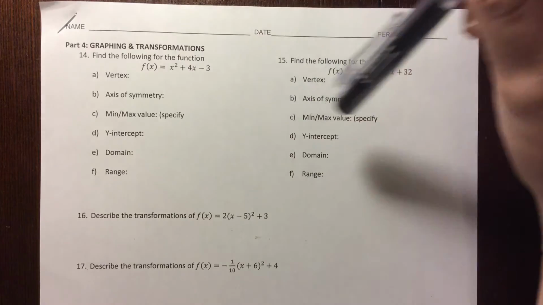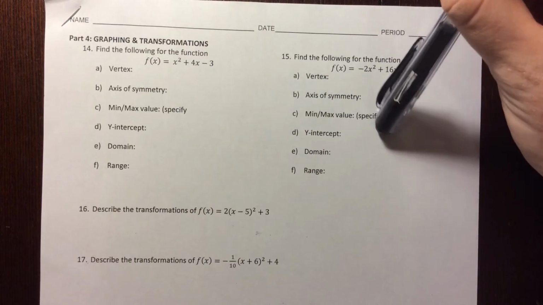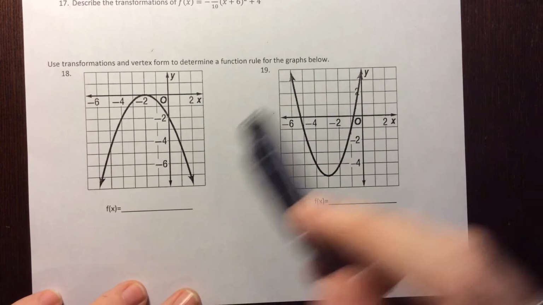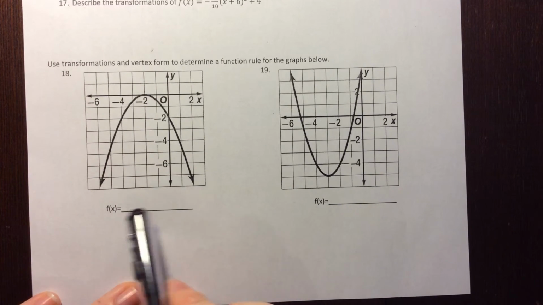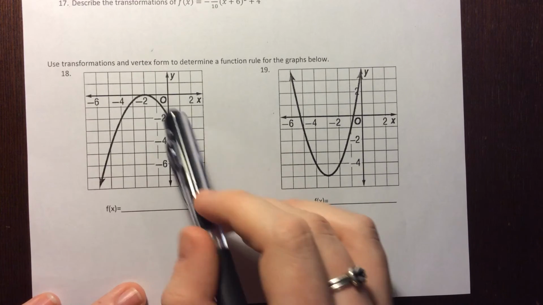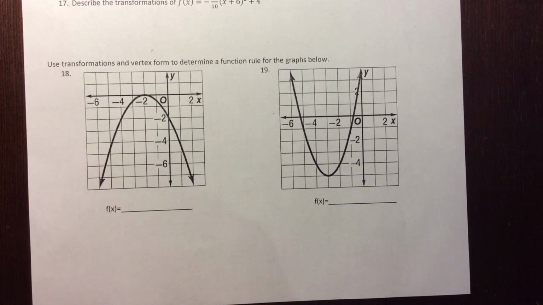Here we got transformations, graphing, and transformations notes. I think you'll be able to do the rest. Again, on these, the function that you get at the bottom, plug it into your calculator and see if it gives you the same parabola. That's how you can check and make sure you're right.